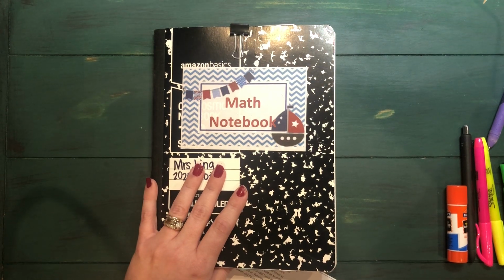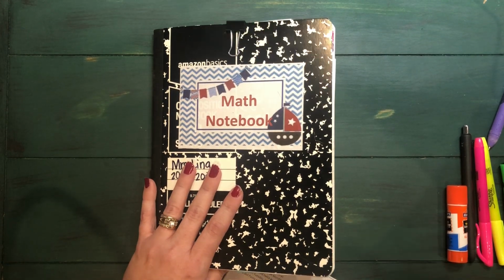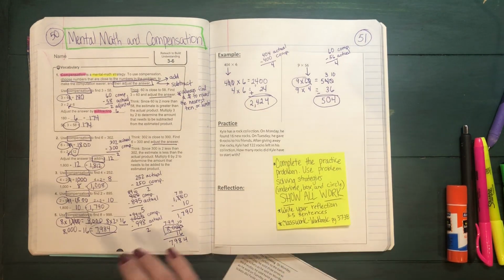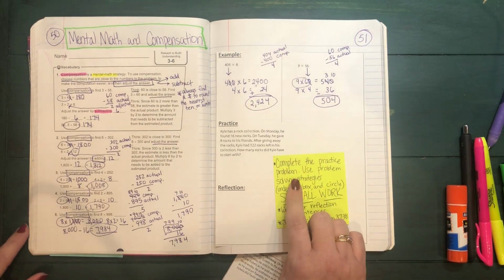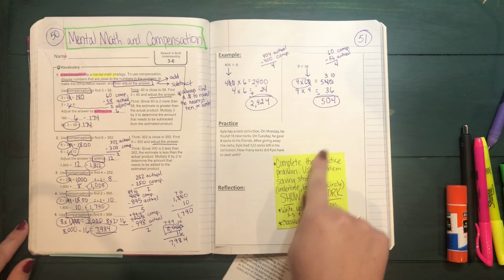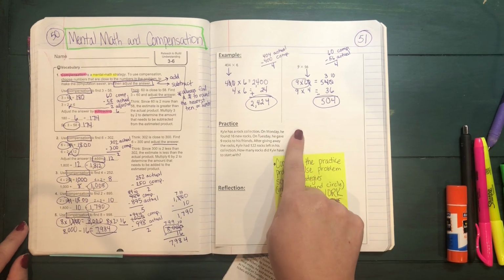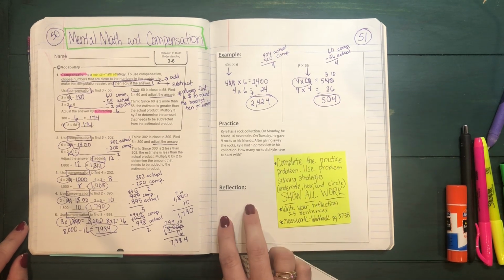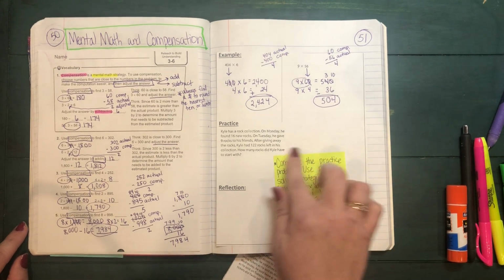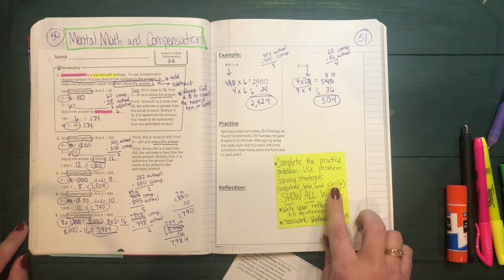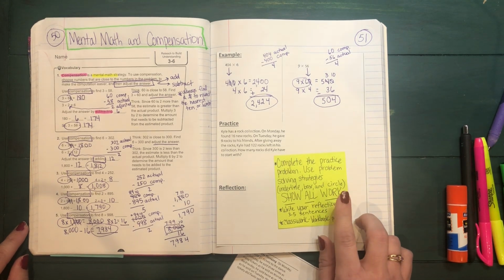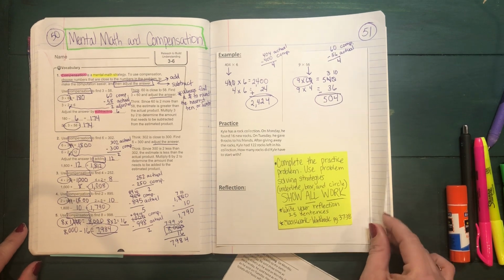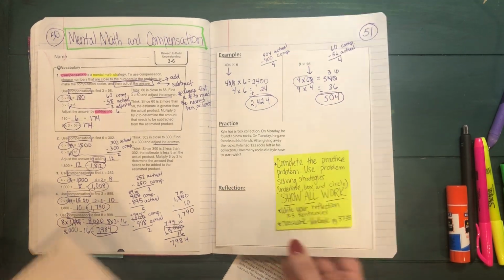Before today's lesson, you should have checked your classwork from yesterday, and yesterday's lesson was on mental math and compensation. Make sure that you remember that in the lesson yesterday, you were asked to complete your practice question showing me the work and then writing your reflection paragraph. That is all shown on our sticky note and told to you in the lesson. Many of you have not done that yet, so make sure that you submit the completed classwork notebook pages.